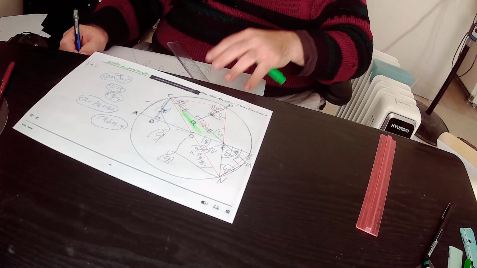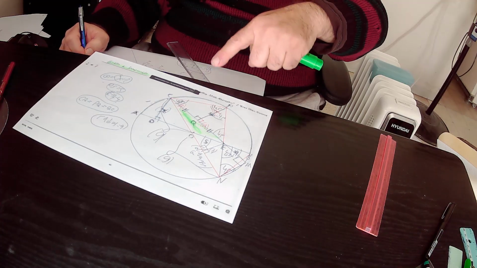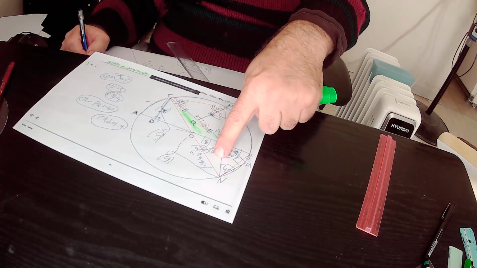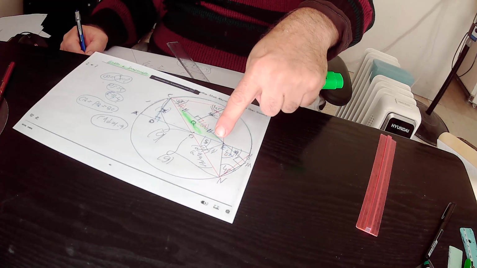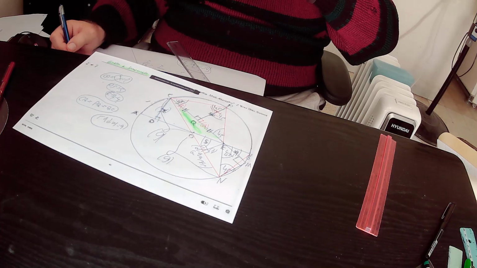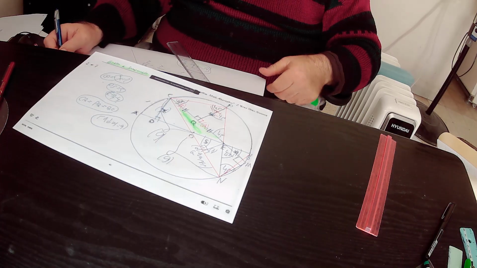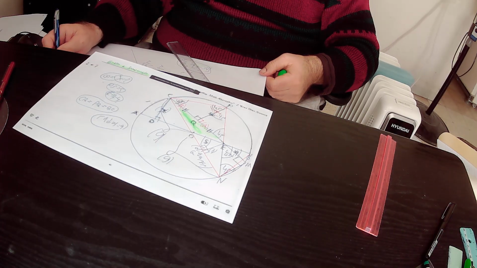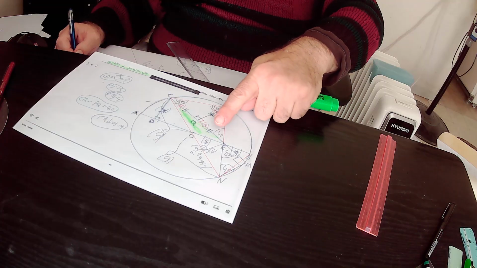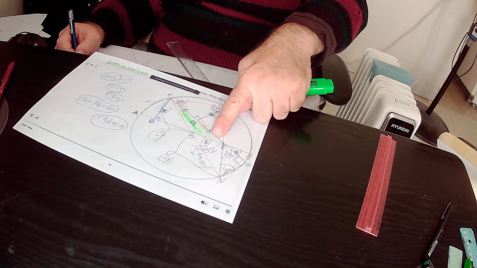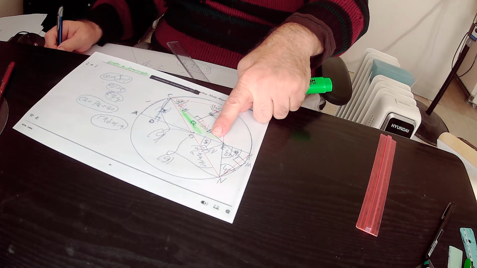And again, the area of any triangle equals the base of the triangle times the height over 2. We choose the base of this triangle OEN as ON. And the height is h, because it's 90 degrees with the base ON.